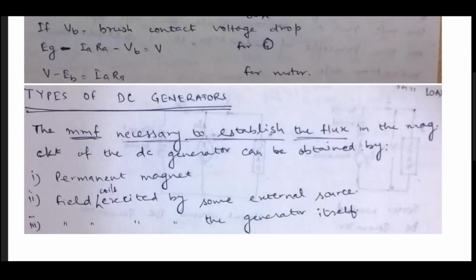These brushes are made up of either carbon or copper. Copper brushes are good because they have less drop across them. Carbon has more drop, so the drop can be 2 volts.